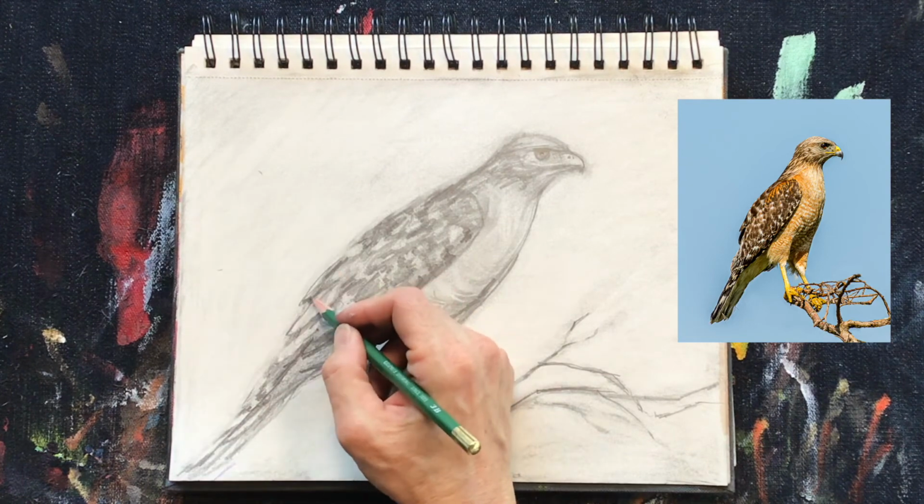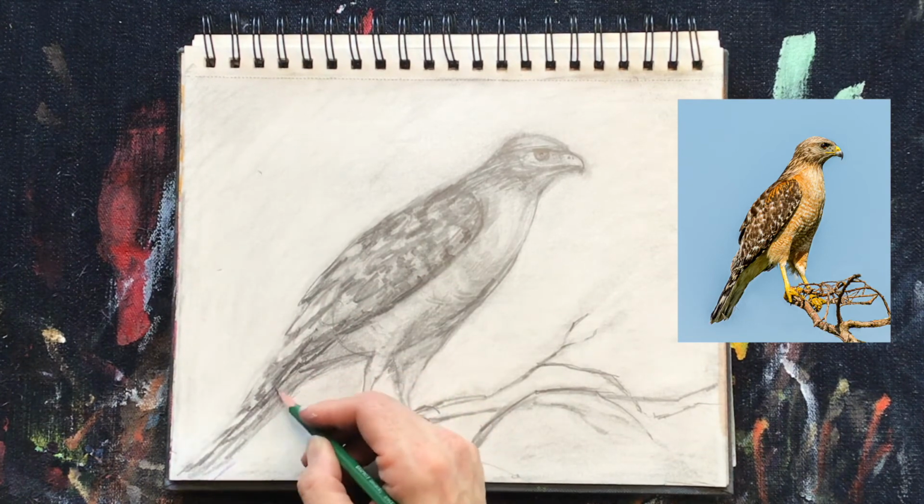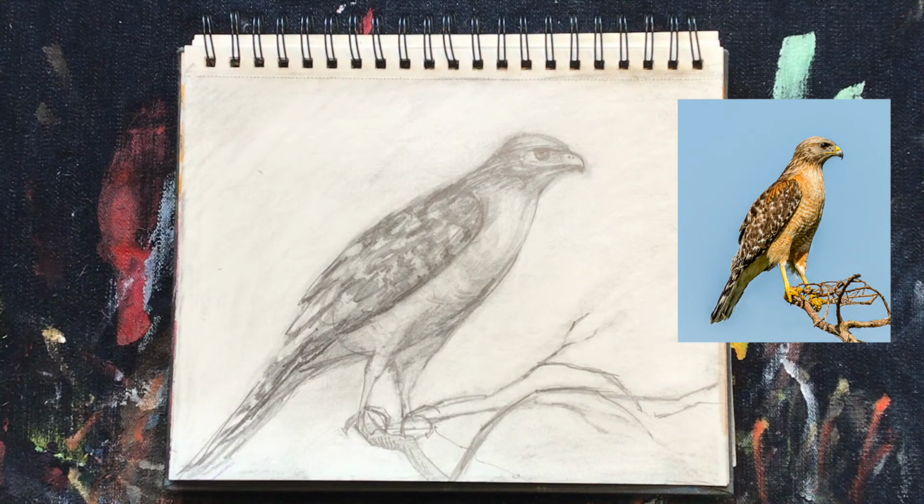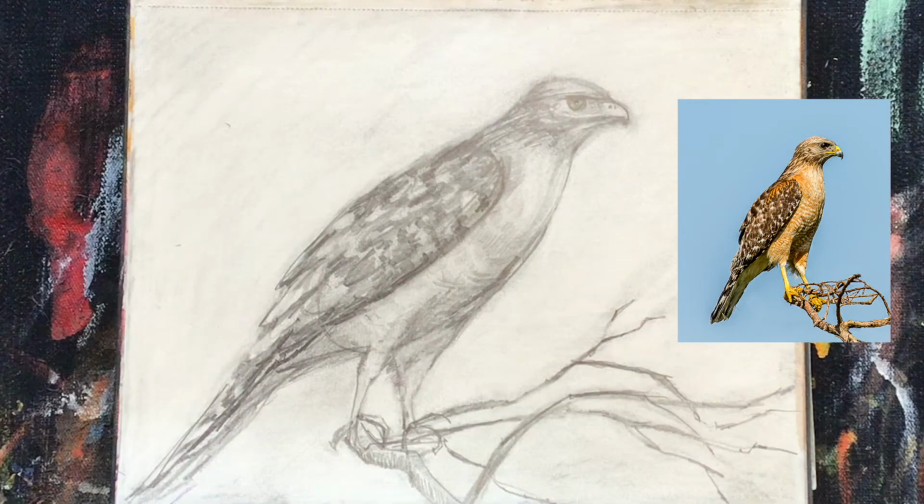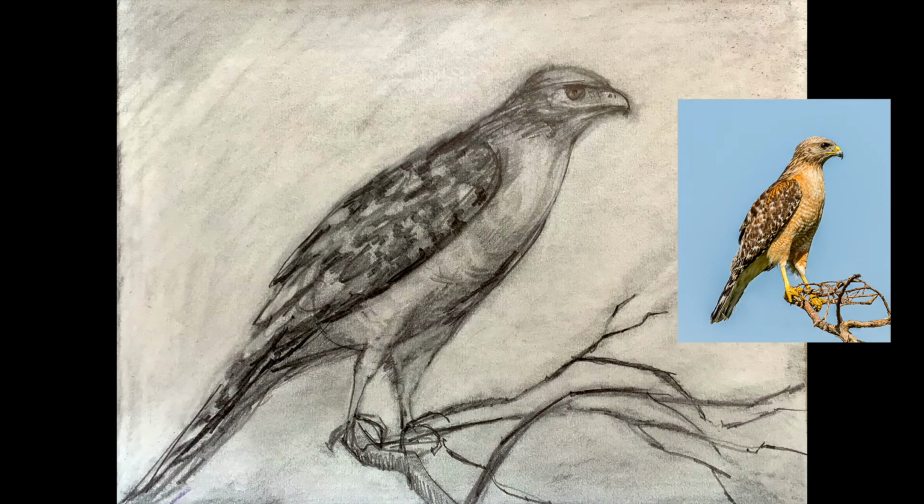All right, I'm in the final stages of this drawing. I feel good about all the shapes. I feel good about the values with the exception of the darks. I need to go through and darken all the darks. And that's what I've done here. Off camera, I went through and darkened anywhere that could be darker in reference to the photo.